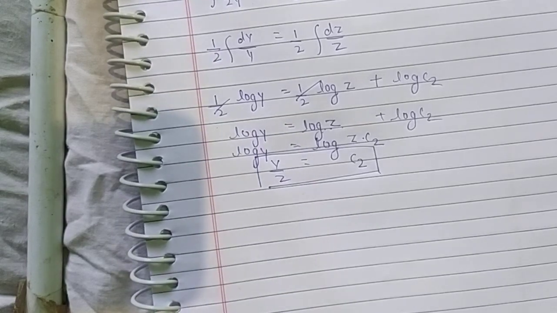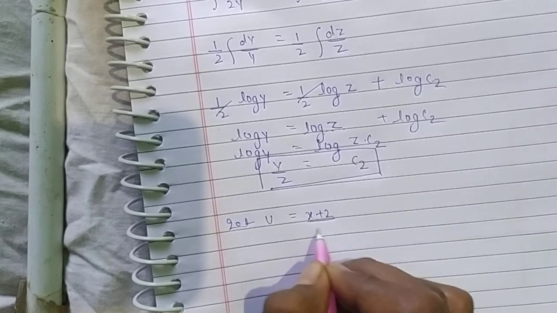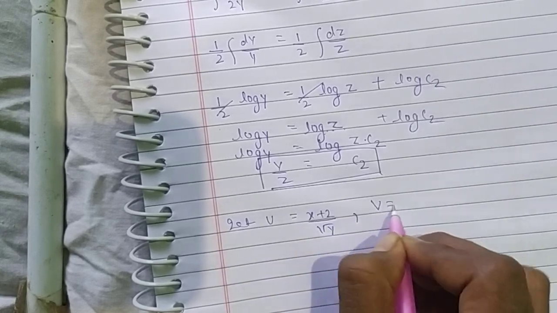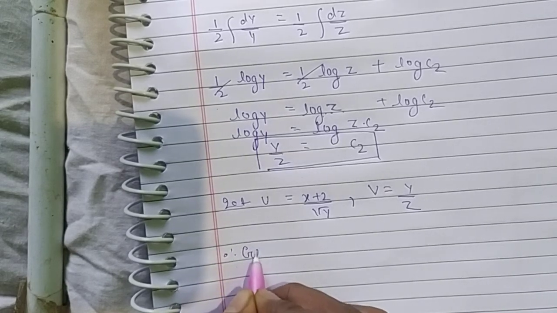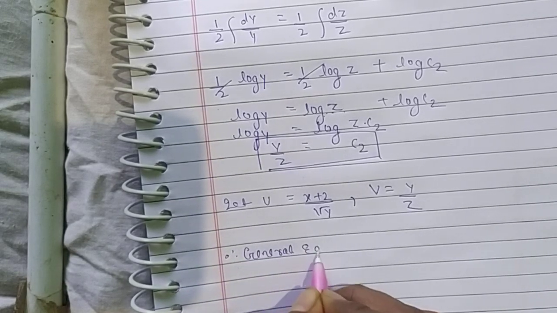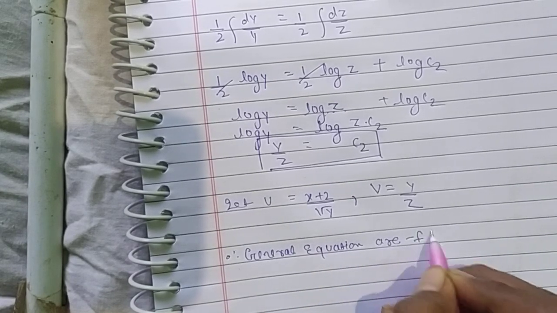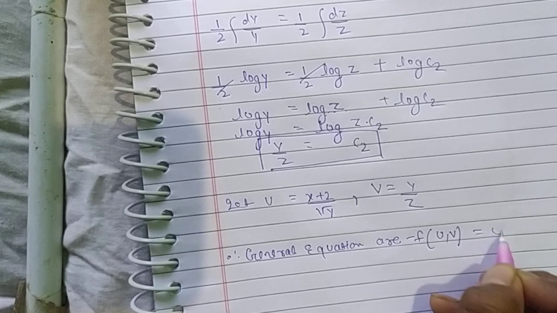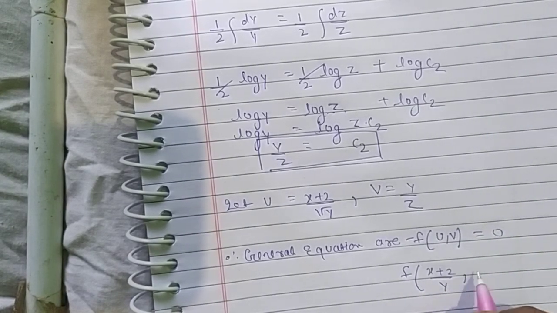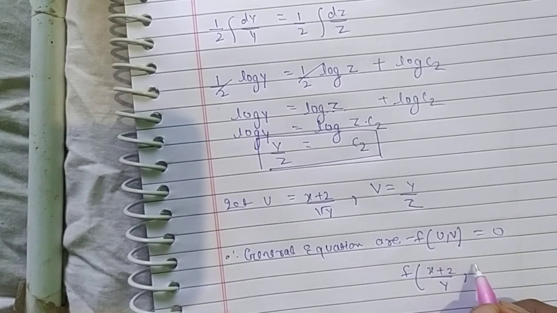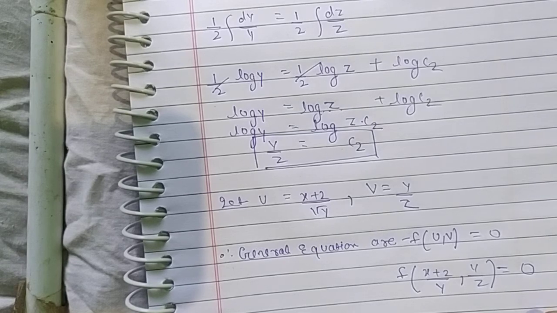And your general equation would be: let u is equal to x plus 2 by root y and v is equal to y by z, and the general equation is f of u, v is equal to 0, where u is x plus 2 by root y, and v is the value y by z. This is your required general solution of the partial differential equation.